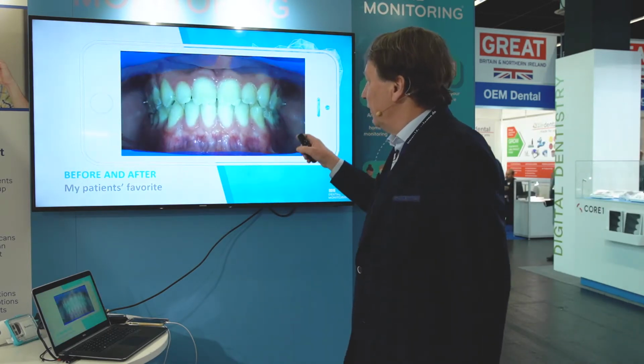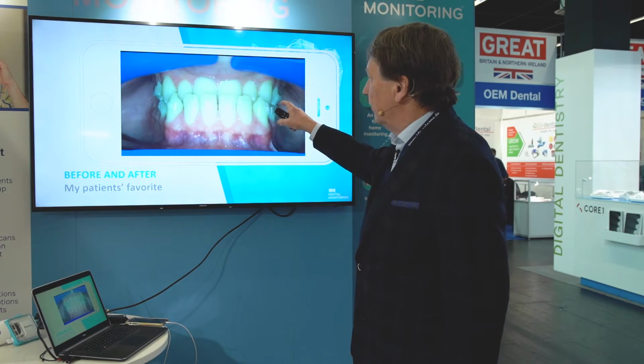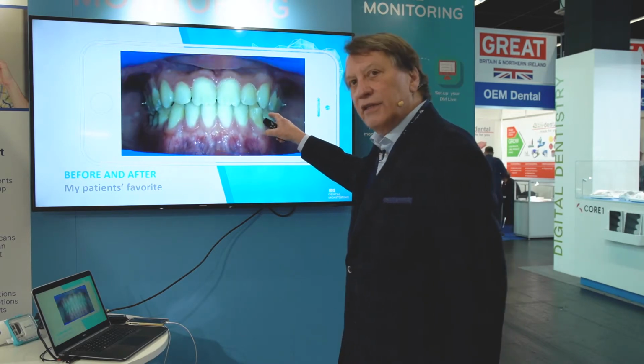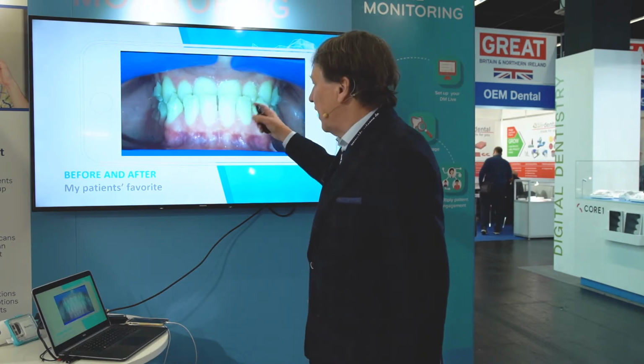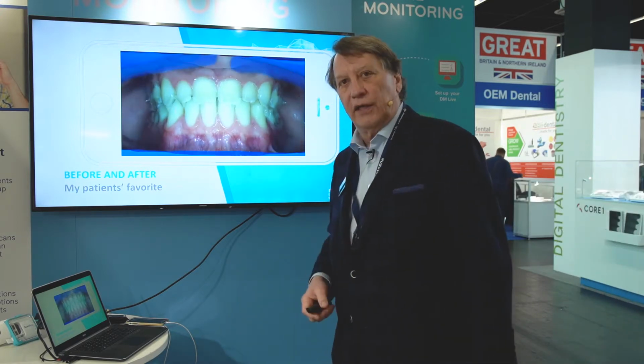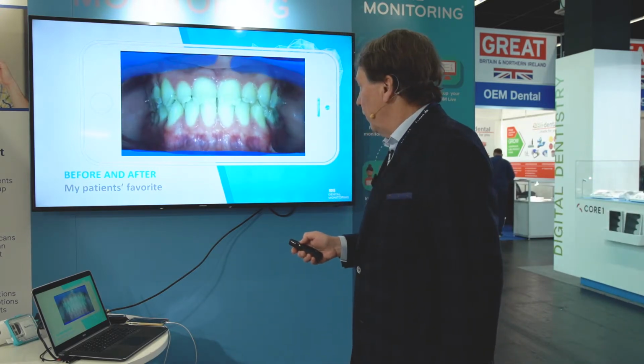Here's another patient. That's now after 7 months. He had an anterior crossbite. And in 7 months with Invisalign, with dental monitoring, we were able to fix this very quickly. One more.